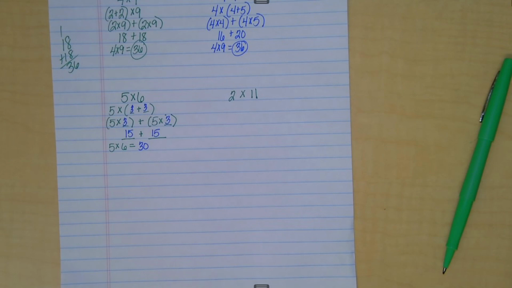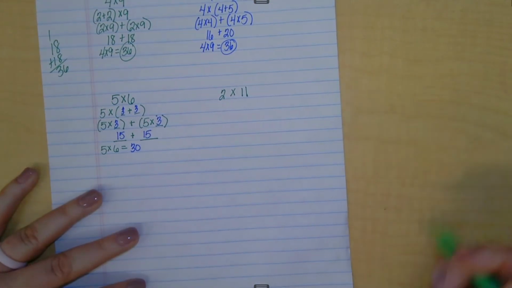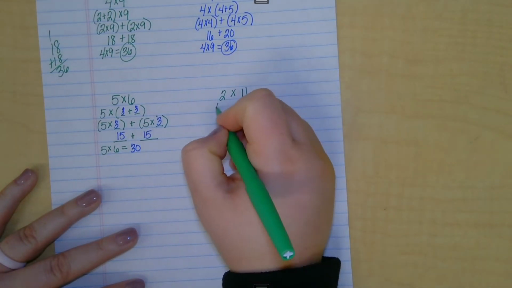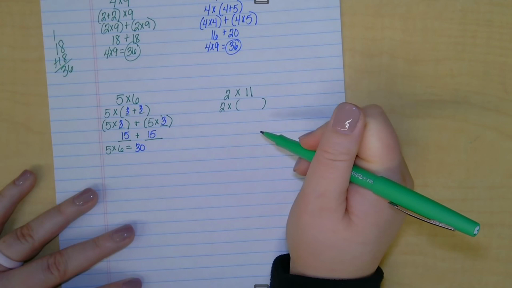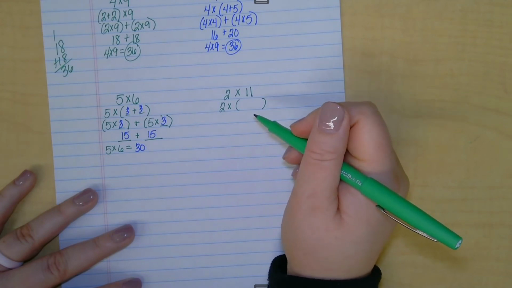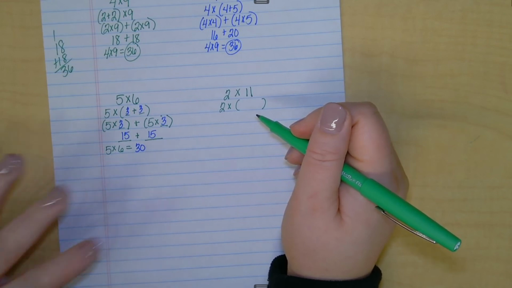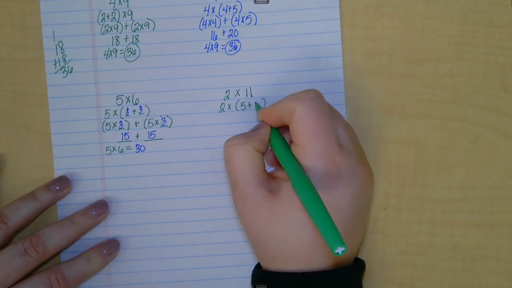Alright, if you need more time, go ahead and pause the video. If not, then let's jump into it. I'm going to break it apart one way, and then I'll do it another way, and hopefully I hit the 2 ways that you did. So, you should have broke your 11 apart, so your problem on the next line should have said 2 times, and then whatever numbers you broke it apart. For 11, I'm going to go ahead and break it apart using, so many choices. Let's do 5 and 6, because 5 plus 6 equals 11, right?